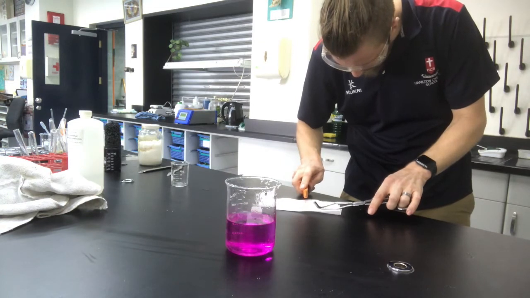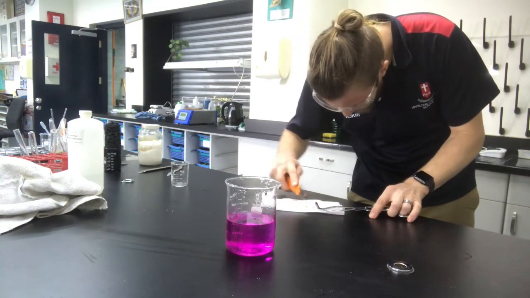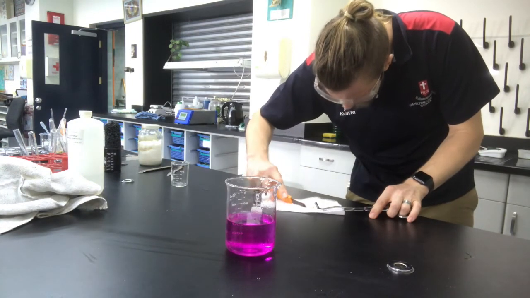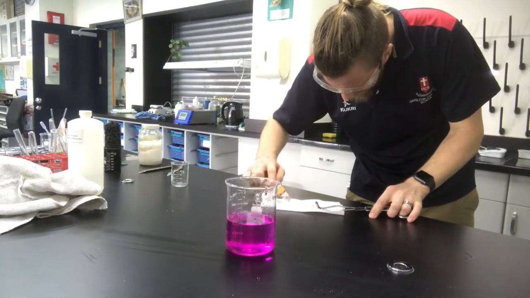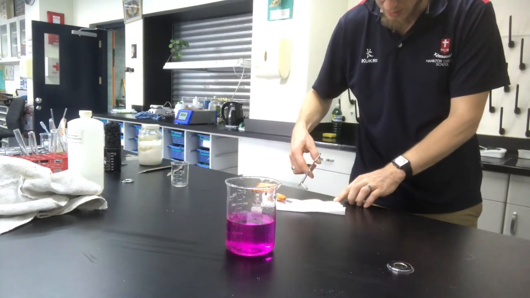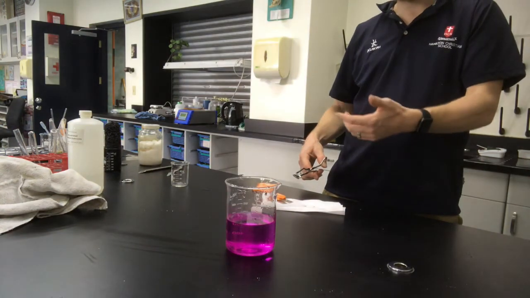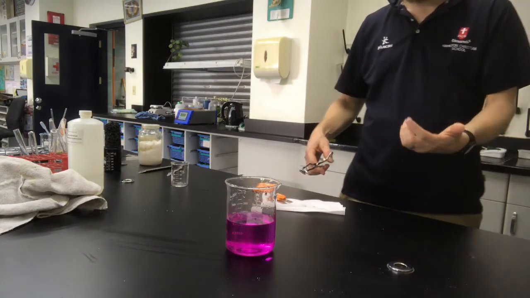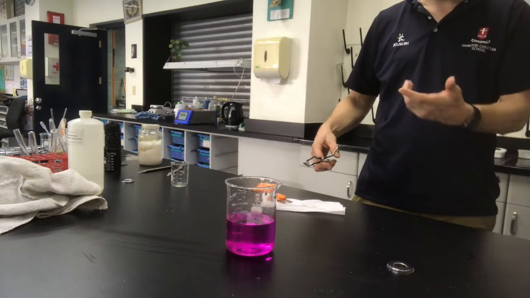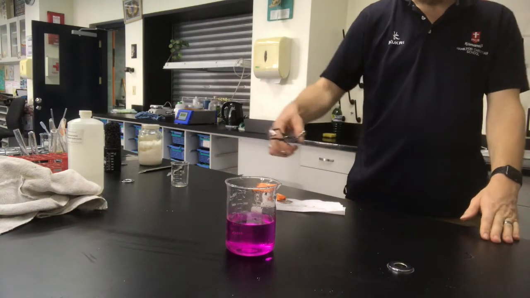So basically, what happens is it produces so much heat that the hydrogen gas that it produces. So this one's kind of cool because it does a whole lot of things. You got heat. We'll get sound if we get this right. We've got gas produced. Right, we've got a colour change because of our indicator.